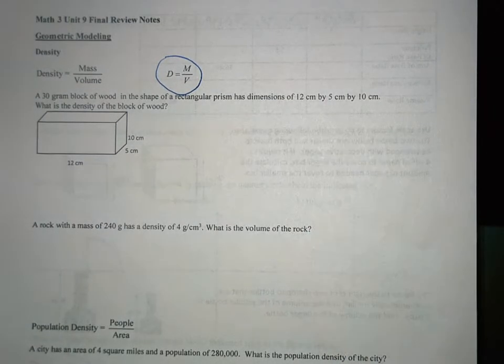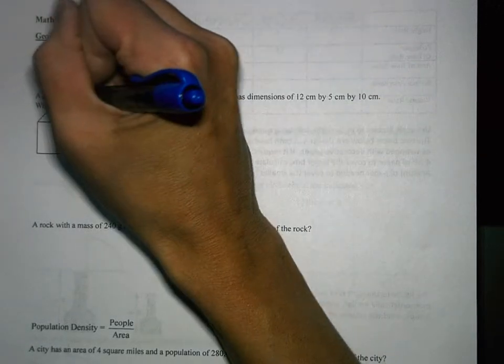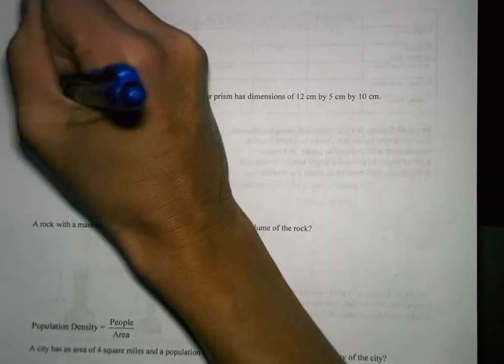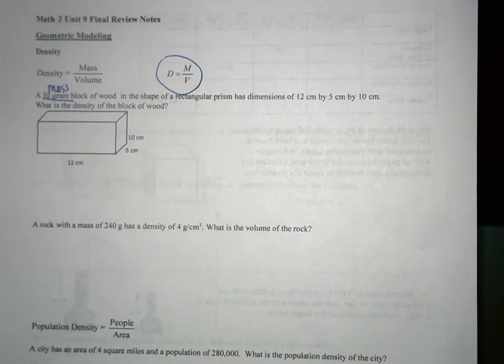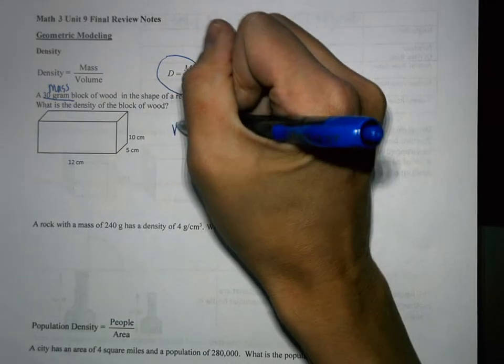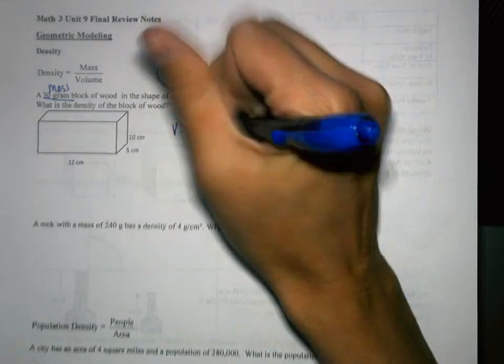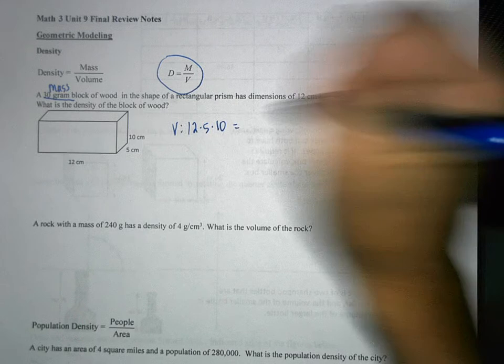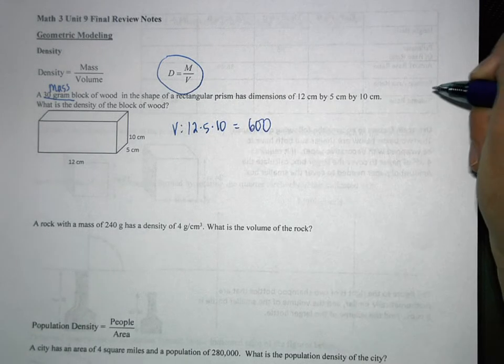Okay, so a 30-gram block of wood, and that 30 gram is talking about what? The mass. And the shape of a rectangular prism has these dimensions, which are also written right here. What is the density of the block of wood? So in order to find the density, we need to know the volume. And how do I find the volume of a rectangular prism? Very good. So 12 times 5 times 10, which equals 600 what?